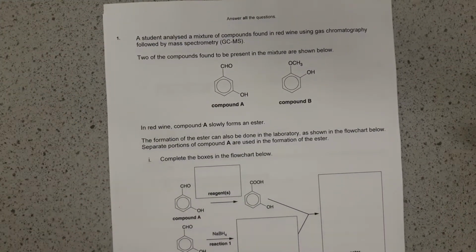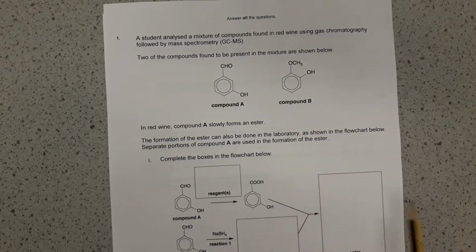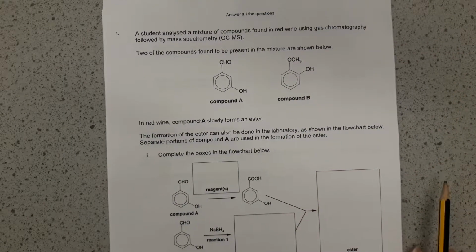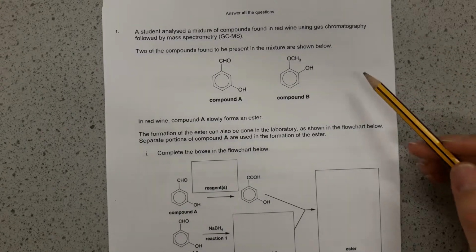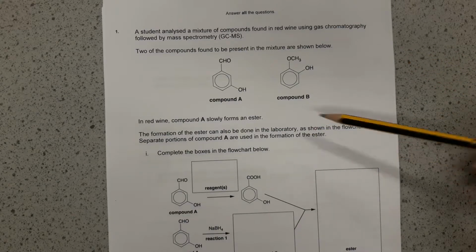So the first question: a student analysed a mixture of compounds found in red wine using gas chromatography followed by mass spec. Two of the compounds found to be present are shown below. We've got compound A and B. In red wine, compound A slowly forms an ester. The formation of the ester can be done in the lab, as shown in the flowchart below. Separate portions of compound A are used in the formation of the ester.